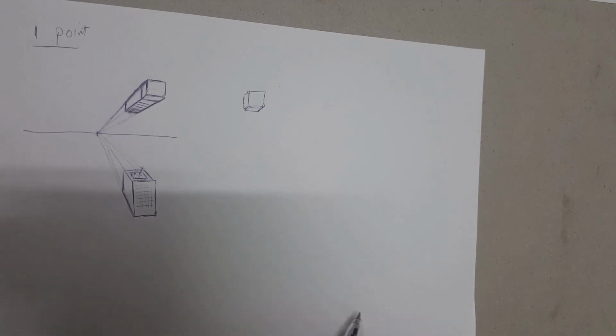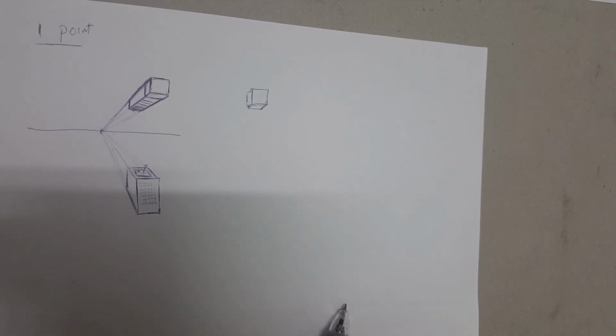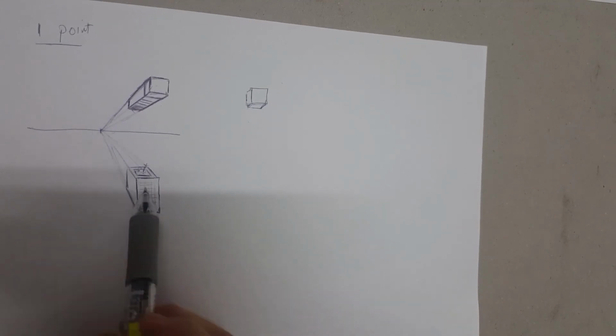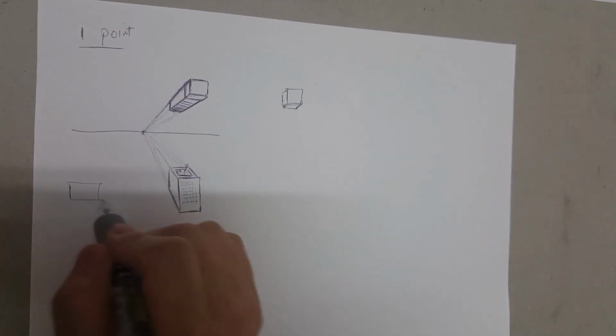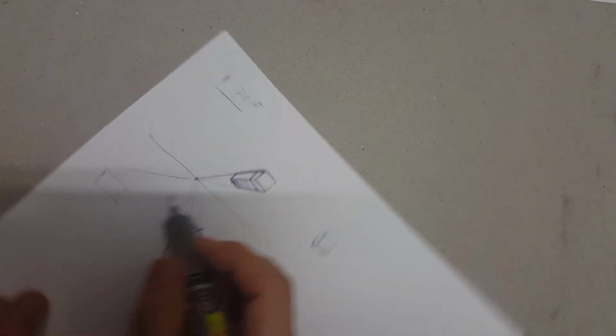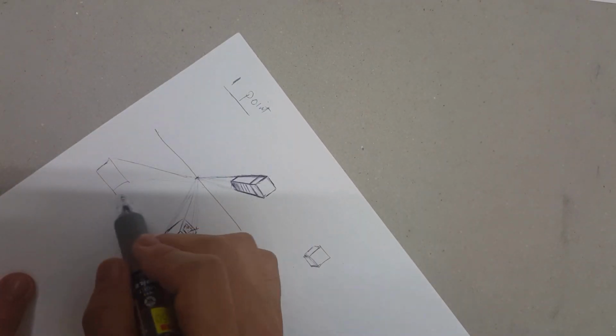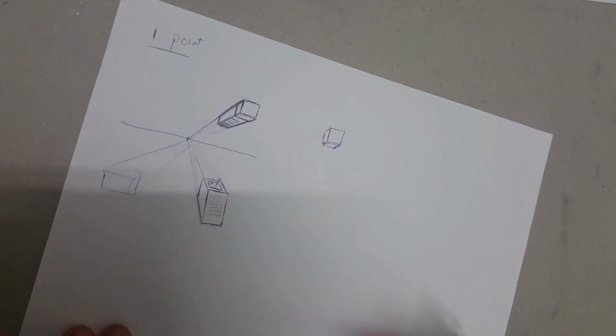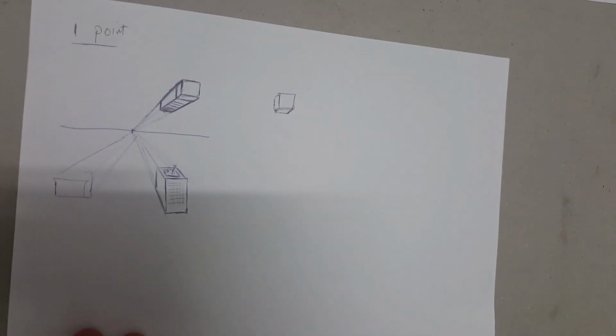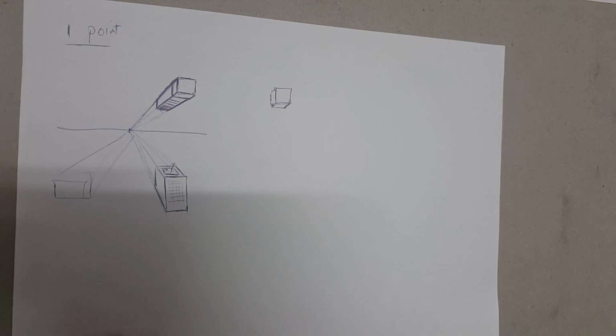Now you realize that if you look at some pictures taken from this angle, they will look similar here. Same if I'm looking down towards the bottom. Of course, you will get the same effect here. So this is the one-point perspective.